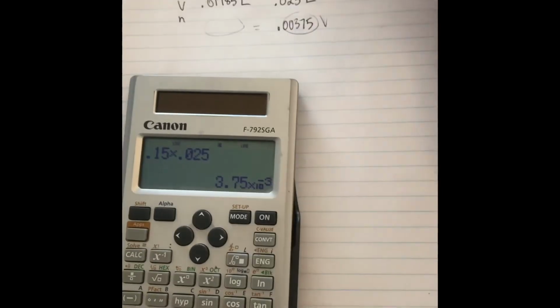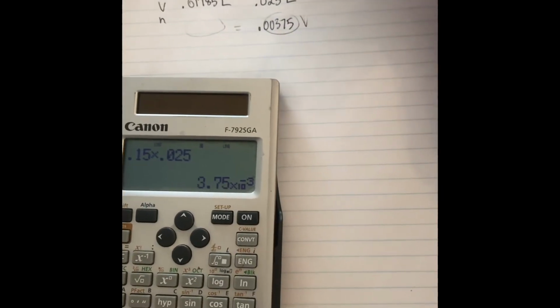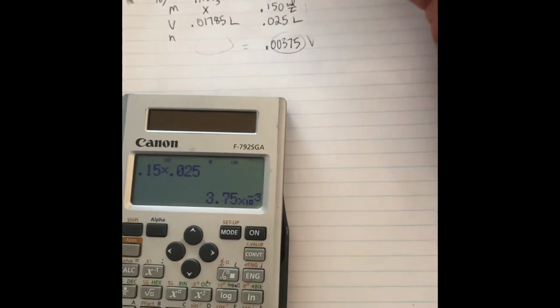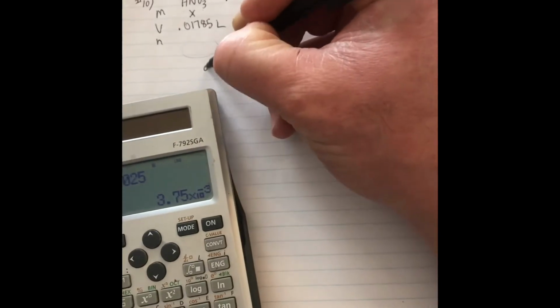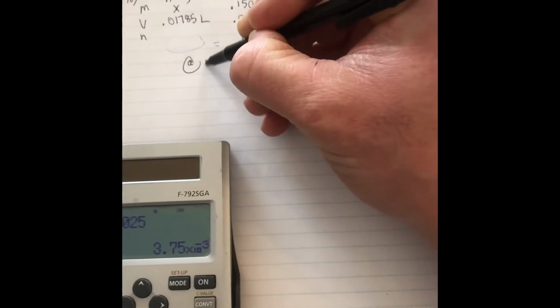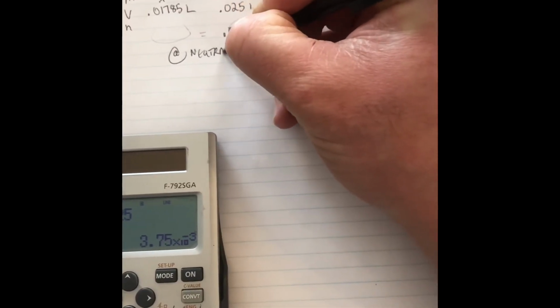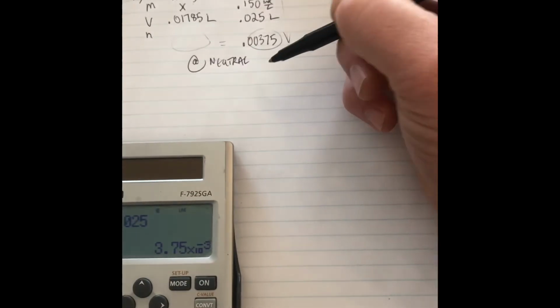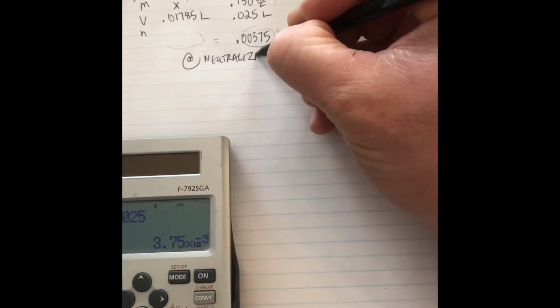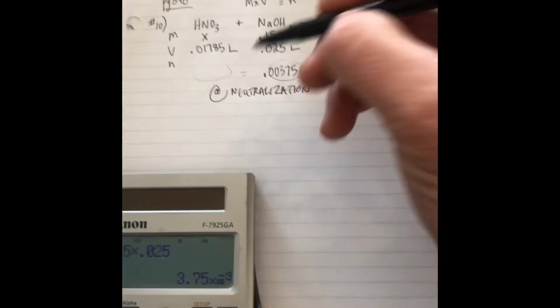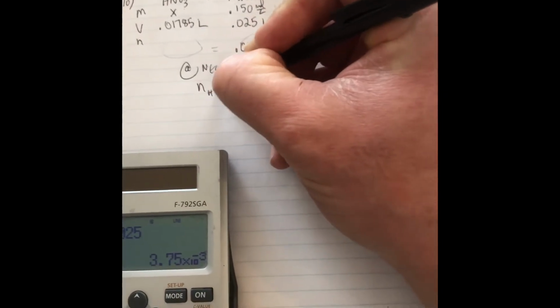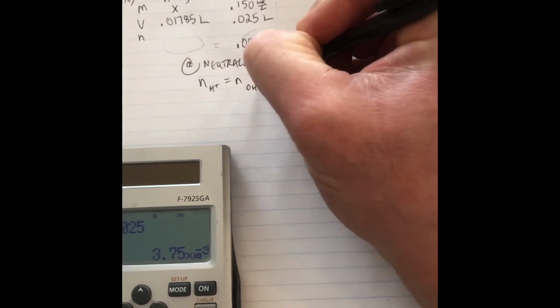So the idea here is that you're adding perfect amounts of acid to base, so they completely neutralize. So here's the idea. At neutralization, or let's call it at neutralization. I think technically we'll introduce the equivalence point tomorrow. The moles of your acid has to equal the moles of your base.